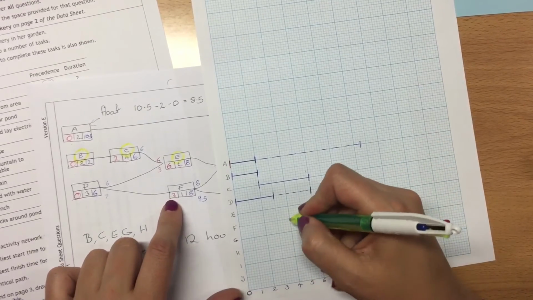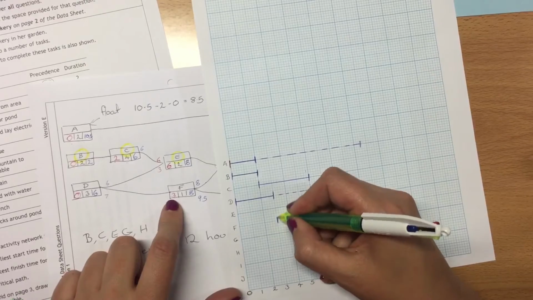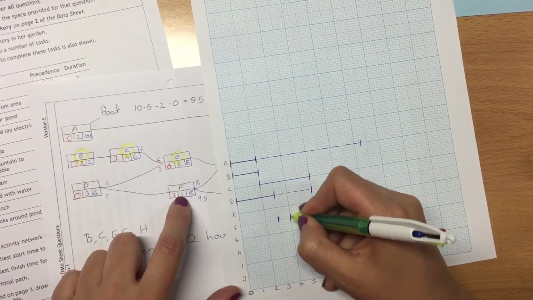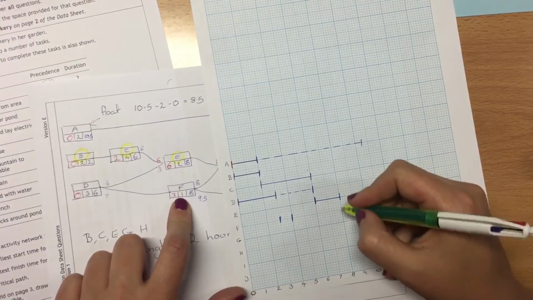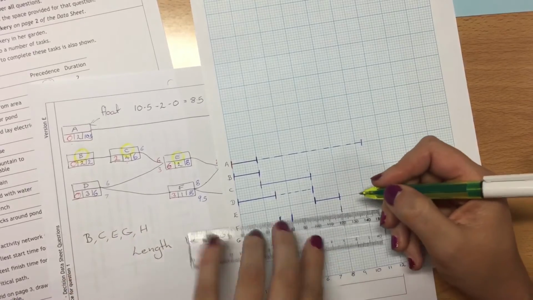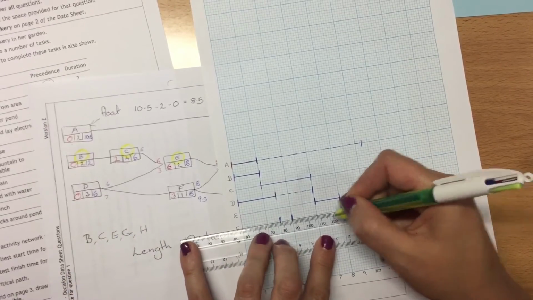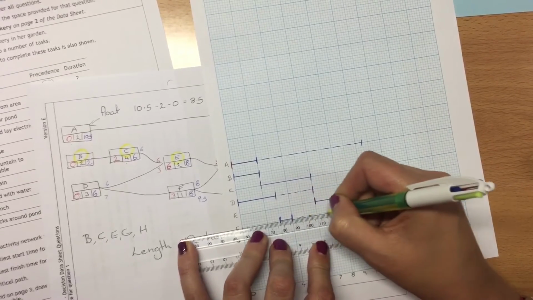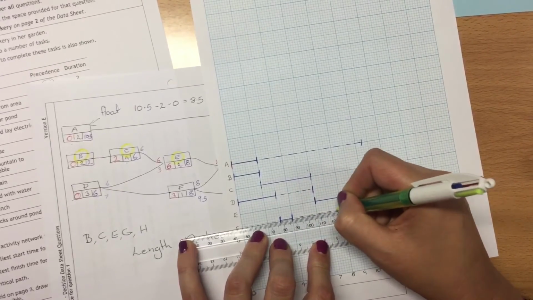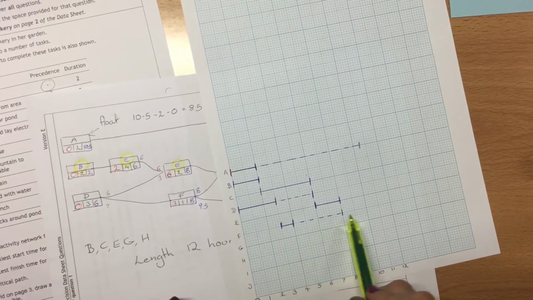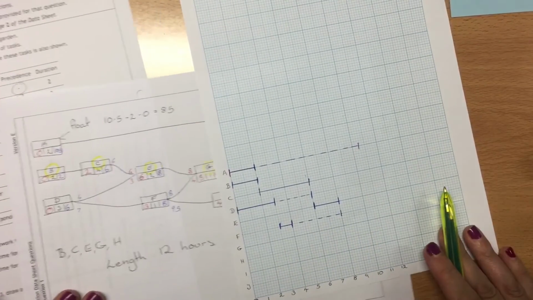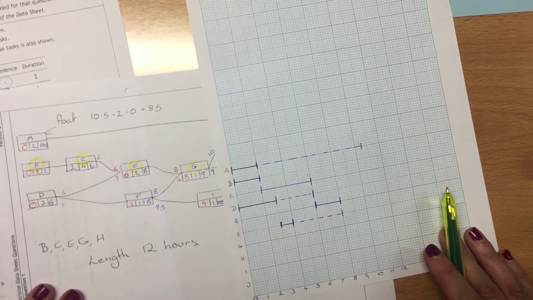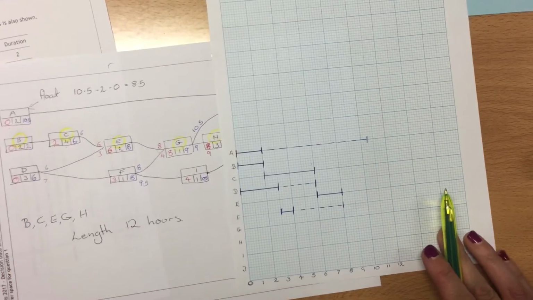F starts at 3, goes along 1, but finishes at 8. So this is the thing again with quite a lot of float. So it doesn't have to be done at that specific first point, could be done at any time in this section. G. I think it looks useful. It's very precise.